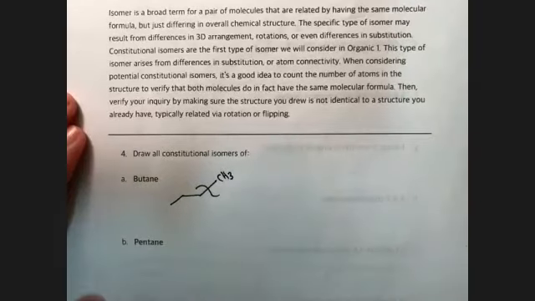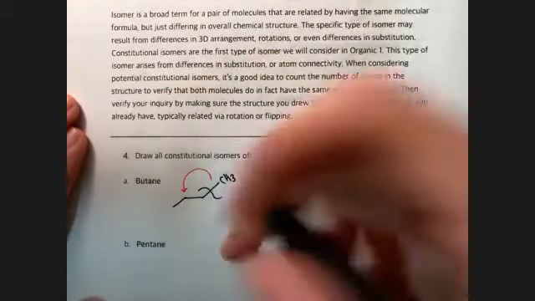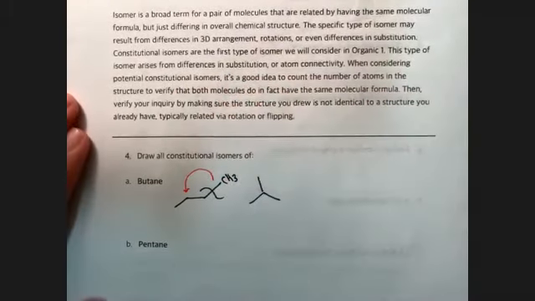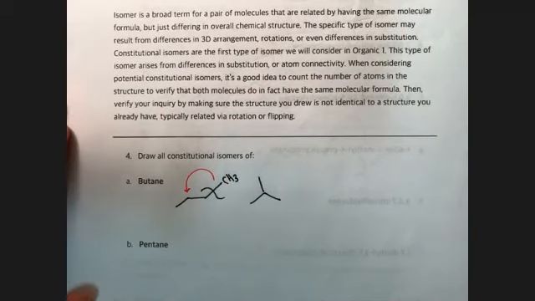And I'm going to cut and paste it, so maybe let me paste it on the next carbon over. So if I cut the CH3 group and I put it there, the resulting structure might be something like that. And that is a constitutional isomer of butane. How do I verify that?